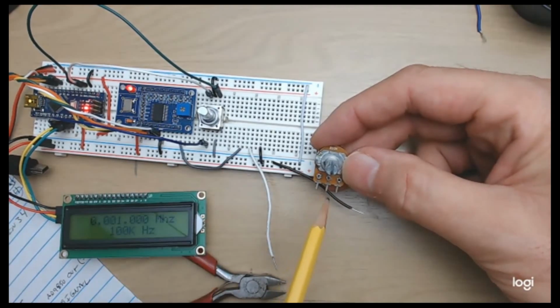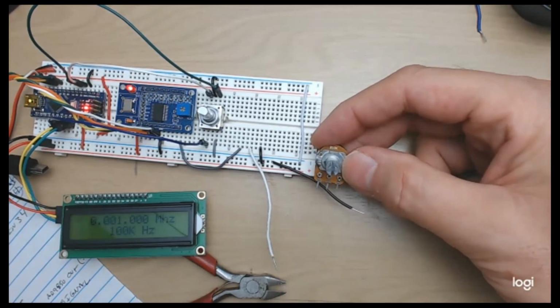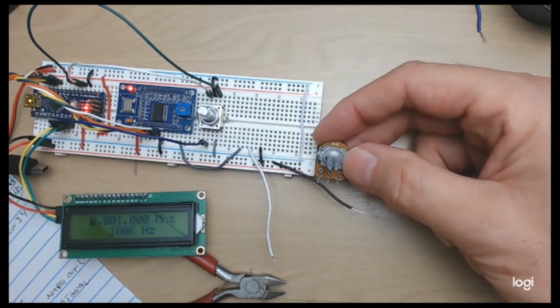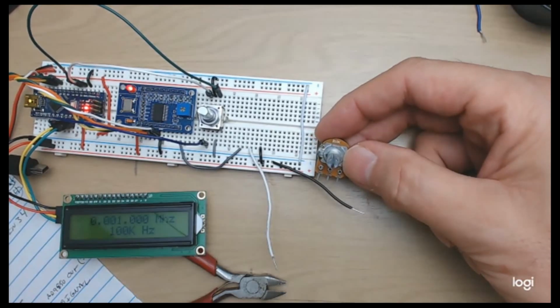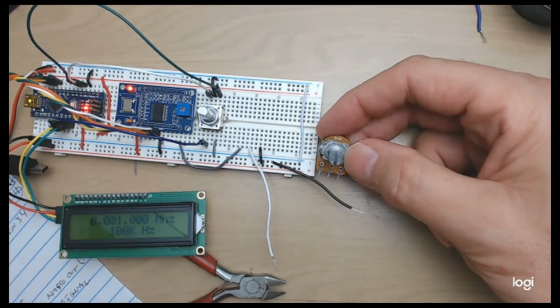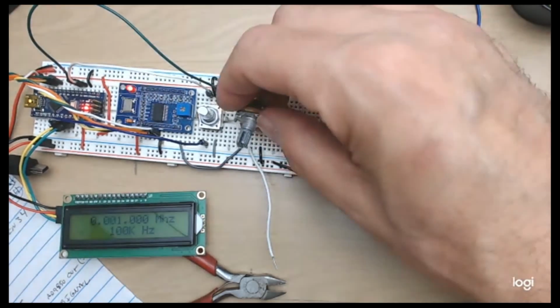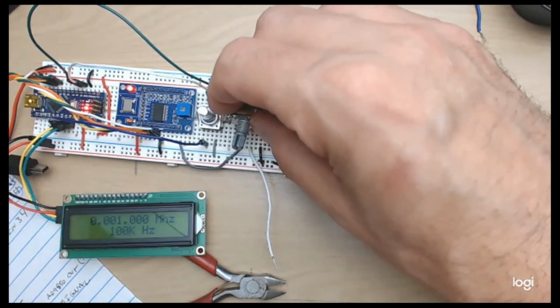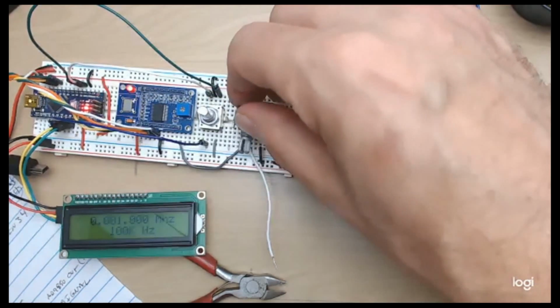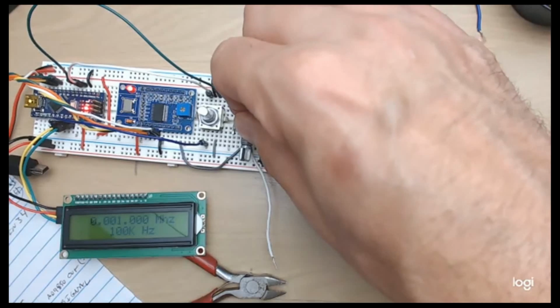That's called the wiper, and so the middle pin is your output. And then the right-hand pin here is going to be connected to ground. What that will do is create essentially a variable attenuator for the signal generator. And we just plug that right in there. I already have all the wires hooked up.